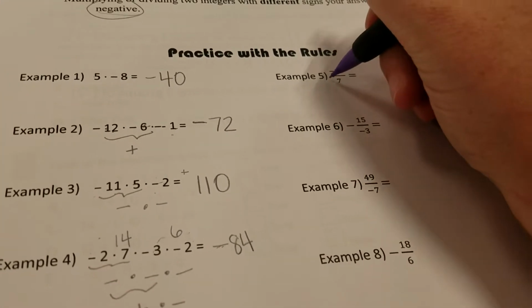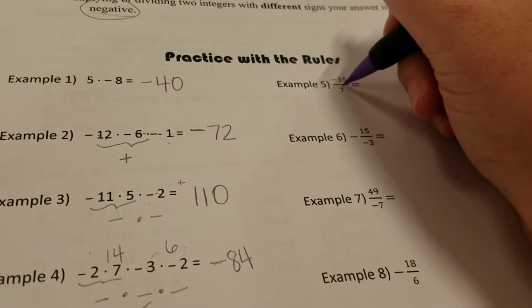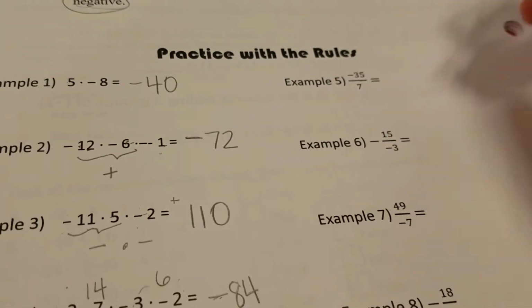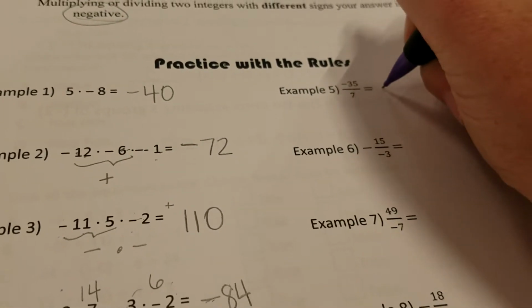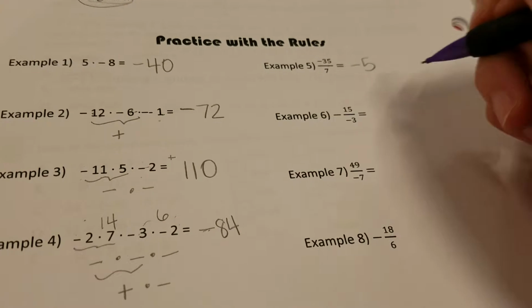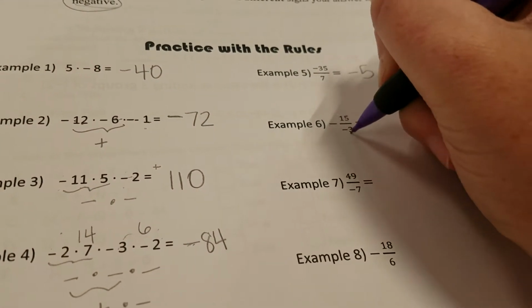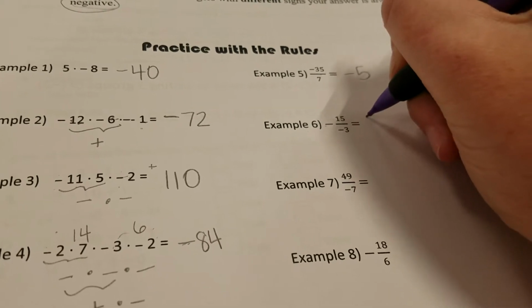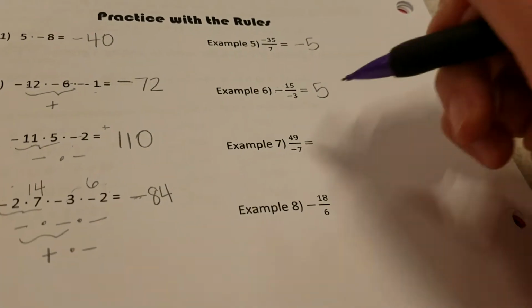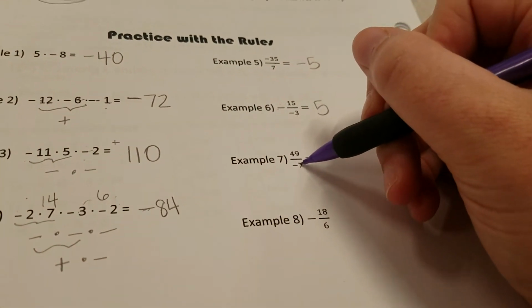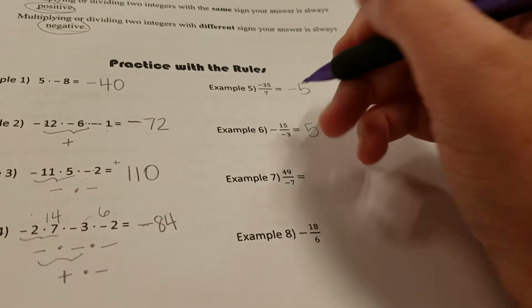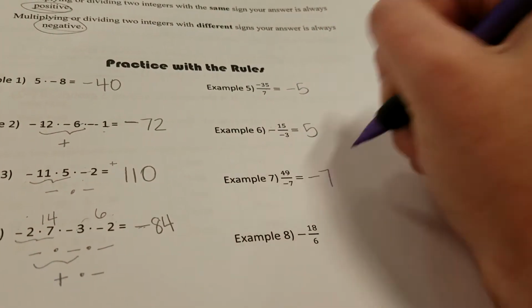These are division. We just show it with a fraction bar instead now, so that's not exactly what you're used to seeing, but that's how we're going to write it. Signs are different. You get a negative 5. This one, this negative, we're going to pretend it moves up here with the 15. So we have a negative divided by a negative gives us a positive, so that's a 5. Here we have 49 divided by negative 7. What that's going to do is give us different signs, so a negative 7.